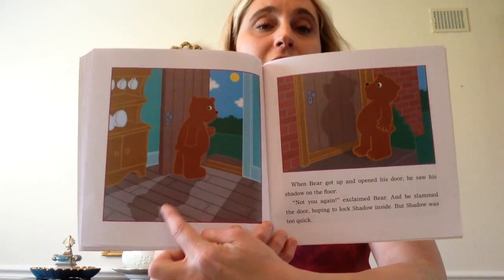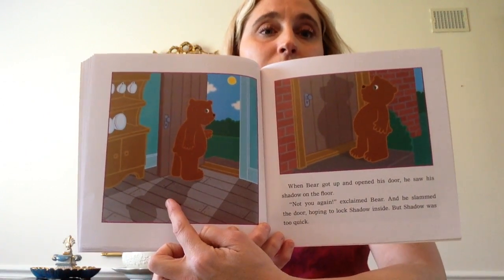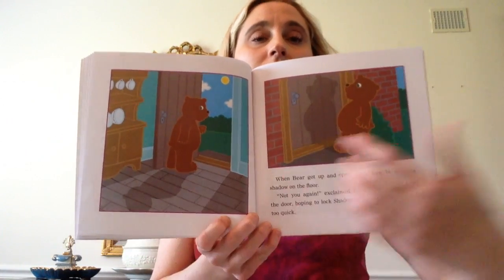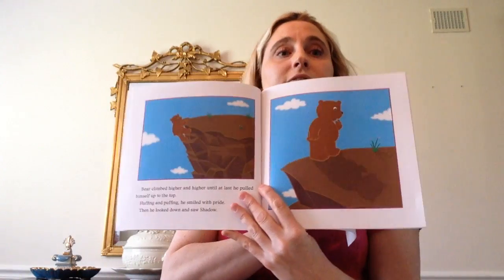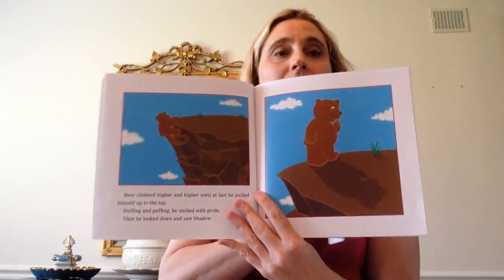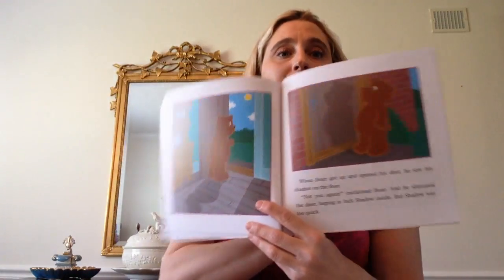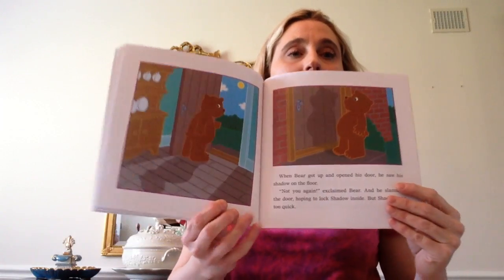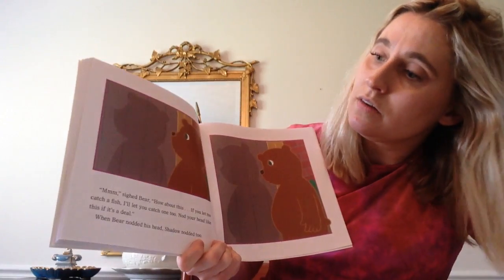And look where Bear's shadow is now. Is it in front of him? No, it's behind him. So if we look back to the front of the story, Bear's shadow was in front of him, and now his shadow is behind him. And that's because the sun is moving across the sky.